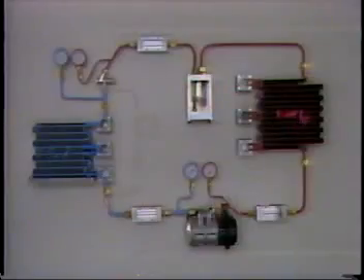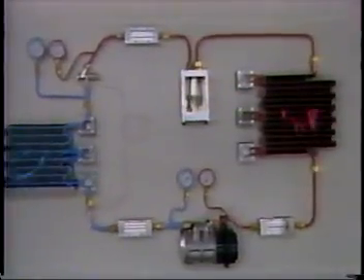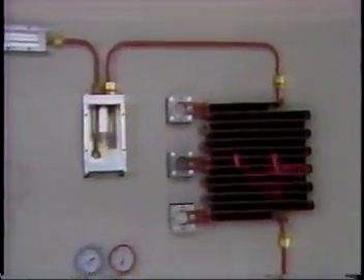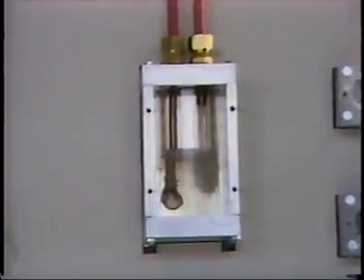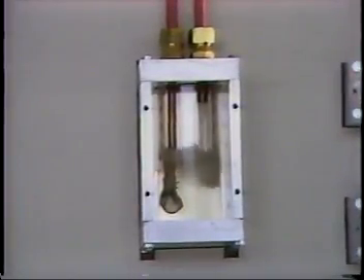This is the refrigerant at the exit of the condenser. A completely liquefied refrigerant is normally transparent. As you can see here, the refrigerant has turned almost completely into a liquid. Liquefied refrigerant is sent to the receiver and dryer unit next. A receiver and dryer unit has two functions, as its name implies. It stores and dries the refrigerant.